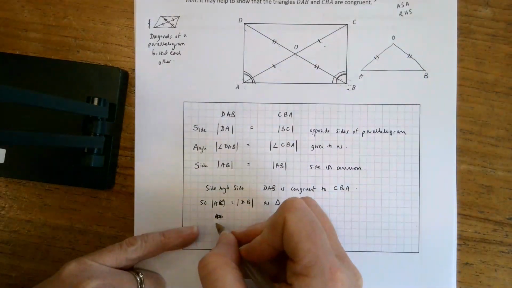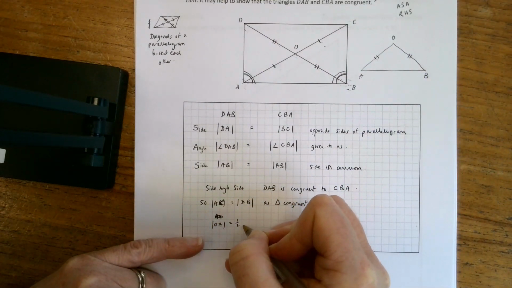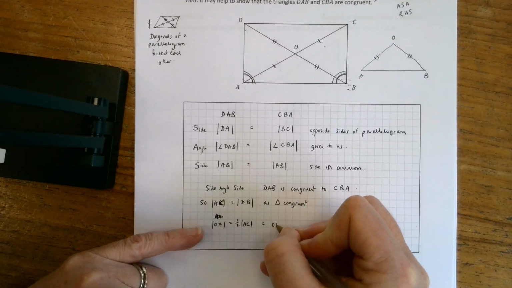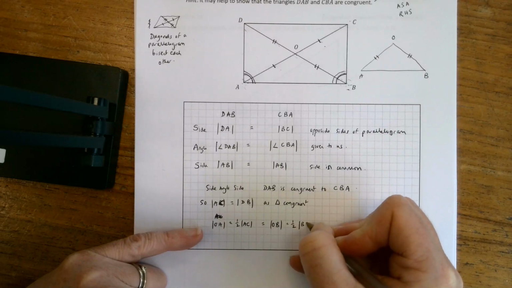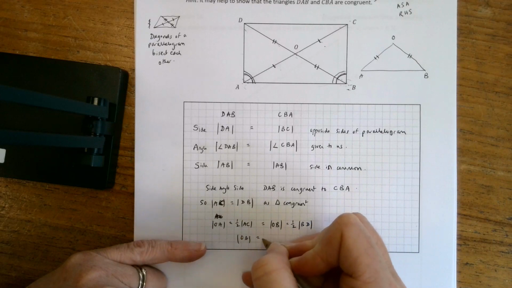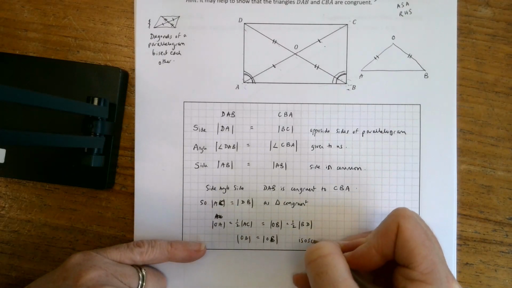So we can say that OA equals a half AC, and that equals OB, which equals a half BD. So OA is equal to OB, so it's an isosceles triangle.